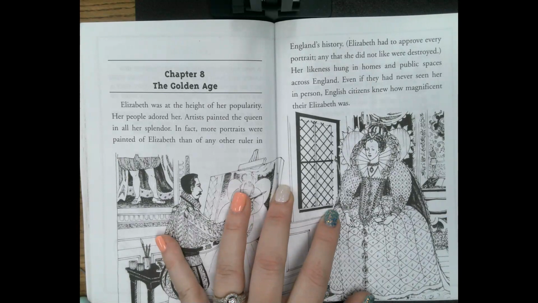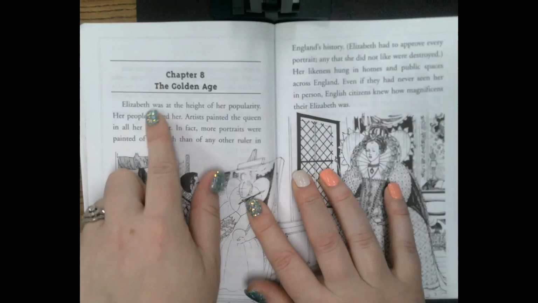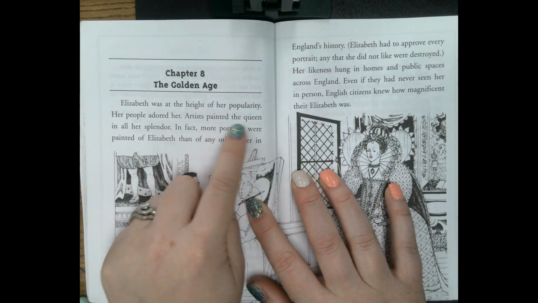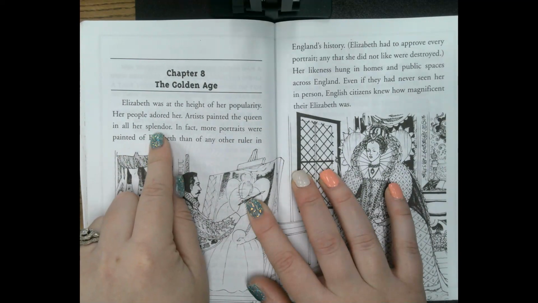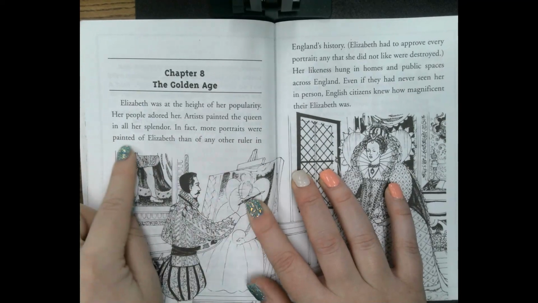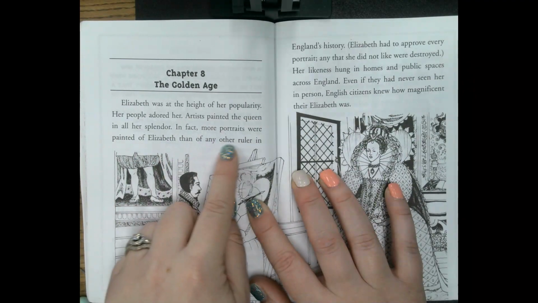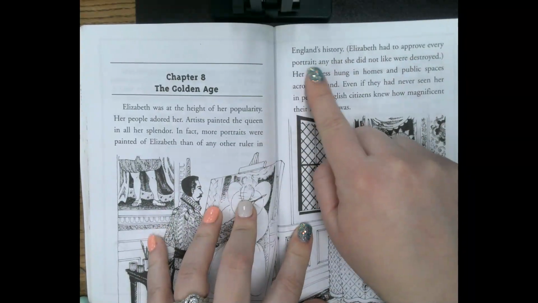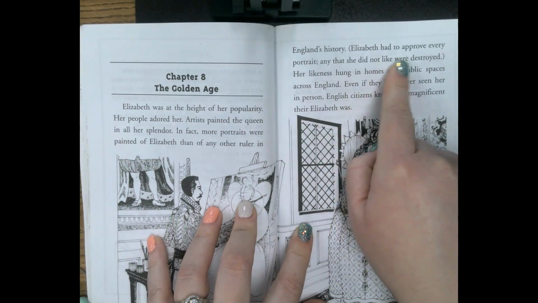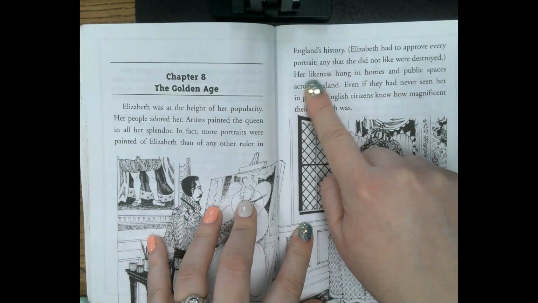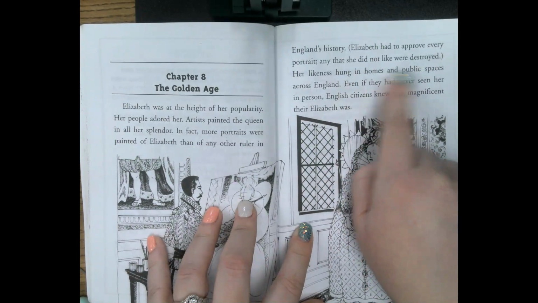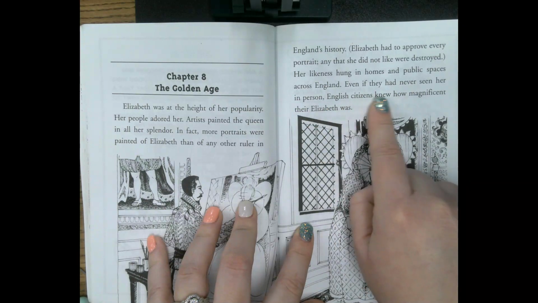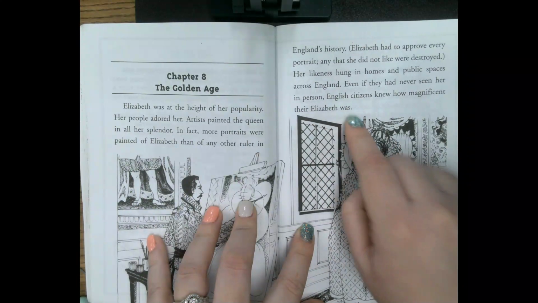Chapter 8. The Golden Age. Elizabeth was at the height of her popularity. Her people adored her. Artists painted the Queen in all her splendor. In fact, more portraits were painted of Elizabeth than of any other ruler in England's history. Elizabeth had to approve every portrait. Any that she did not like were destroyed. Her likeness hung in homes and public spaces across England. Even if they had never seen her in person, English citizens knew how magnificent their Elizabeth was.